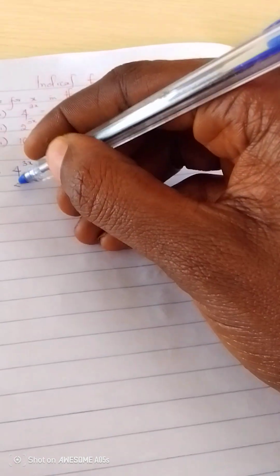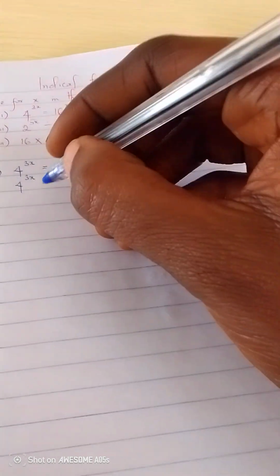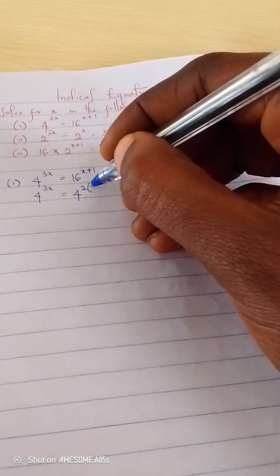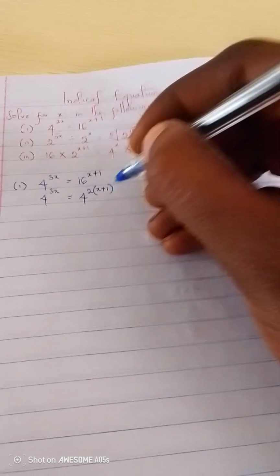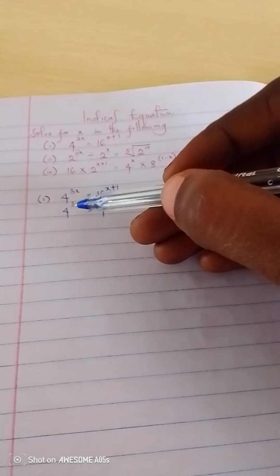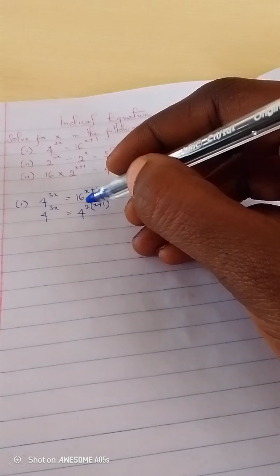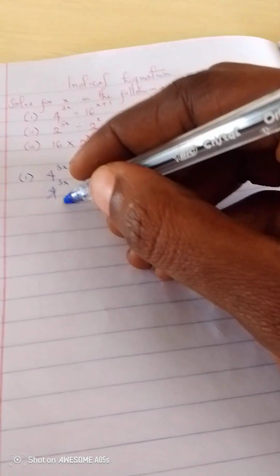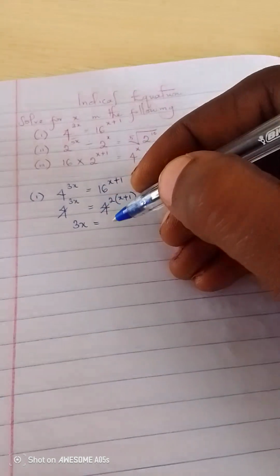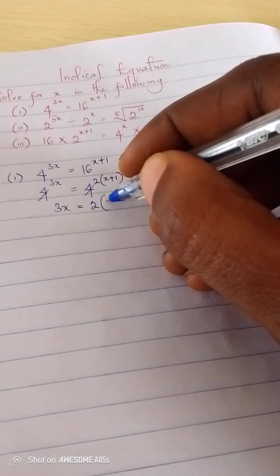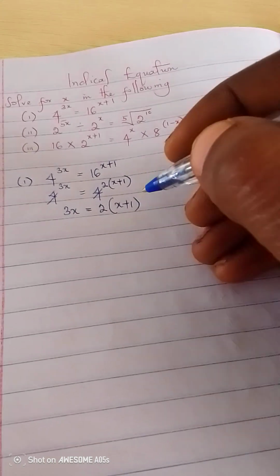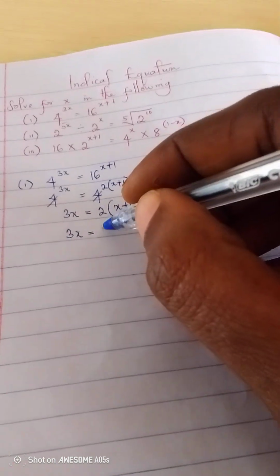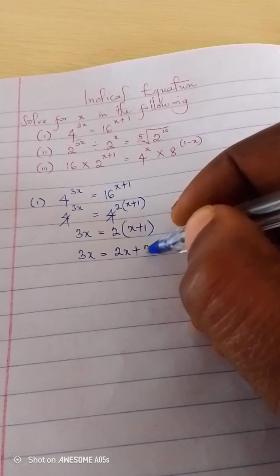So this is 4 raised to power 3x equal to 16, which is the same thing as 4 raised to power 2. So I still have x plus 1. So I open my bracket and write my x plus 1. So you can see I have 4 here, I have 4 here. Then I can cancel out. It makes my work easy. So this becomes 3x is equal to 2 open bracket x plus 1. Are you getting the point now? So this becomes 3x is equal to 2x plus 2.